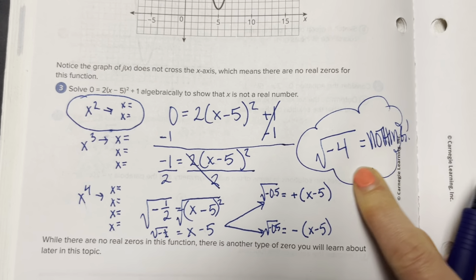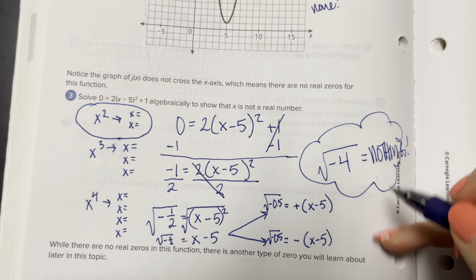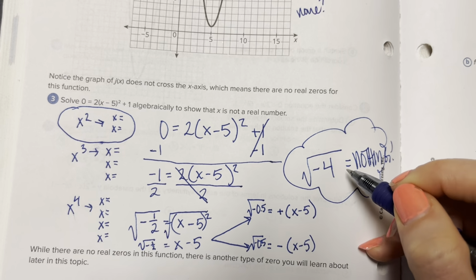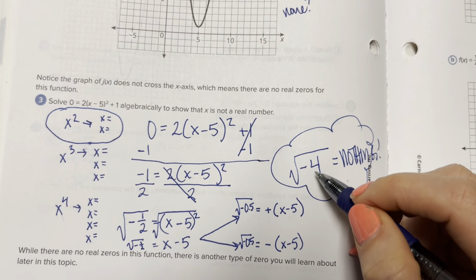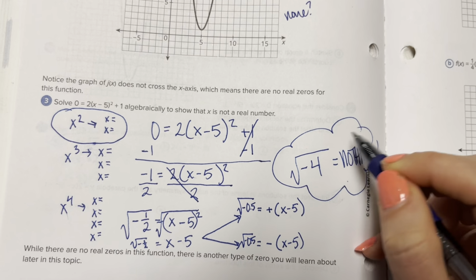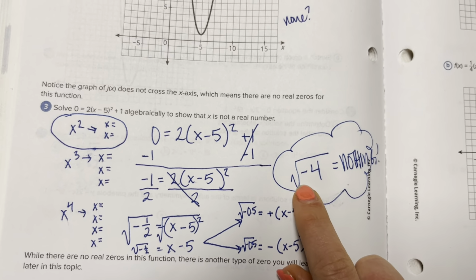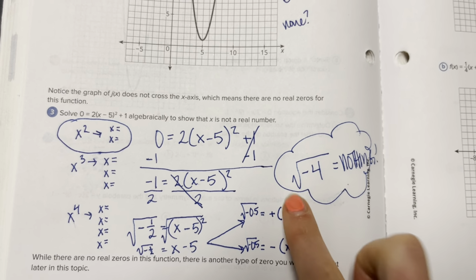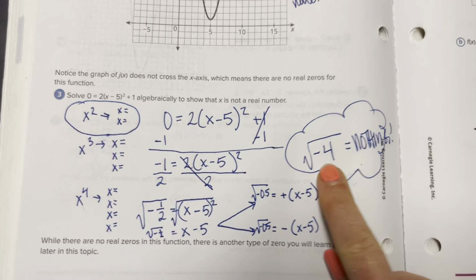You can't do it. So you know that the square root of 4 is 2, but the square root of negative 4 is impossible because 2 times 2 is positive 4. Negative 2 times negative 2 is positive 4. There's no number that you can multiply by itself that will get you a negative. I dare you right now, come up with a number that if you multiply it by itself, you get negative 4. Because that's what this operation means. Can't do it.